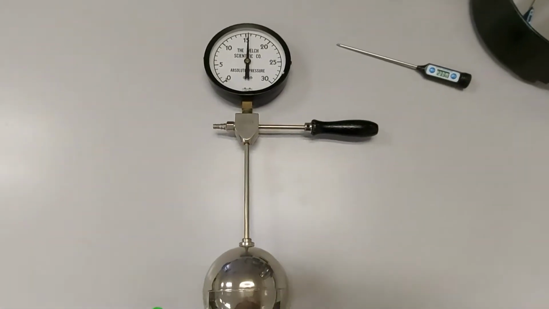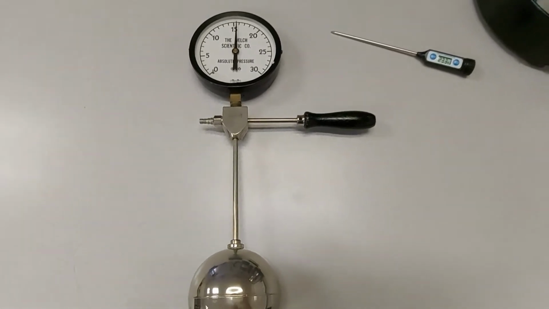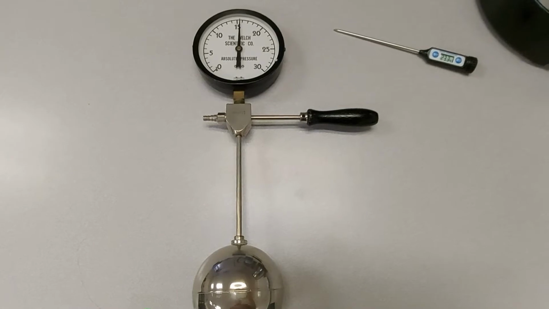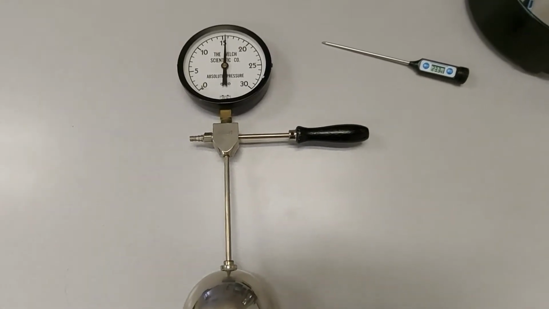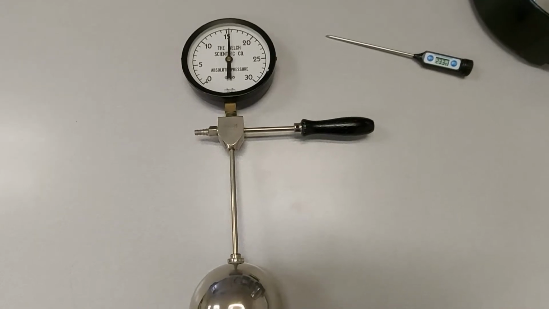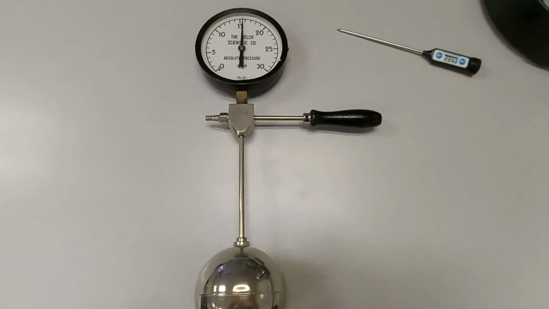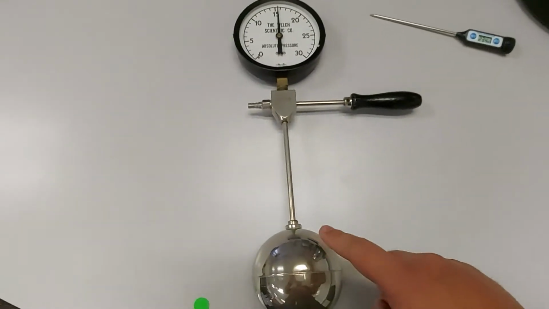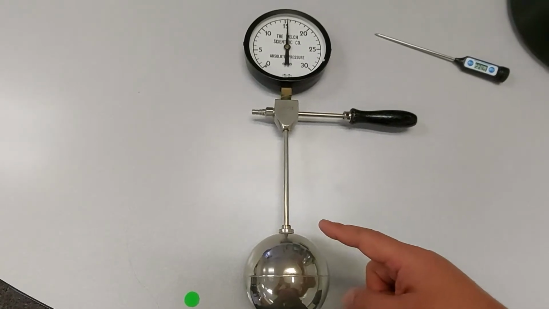Here's the lab setup for an absolute zero lab. What we're going to do is measure the pressure and temperature at five different temperature baths, including the room temperature. And we're going to use this tool. It's called a constant volume gas thermometer.